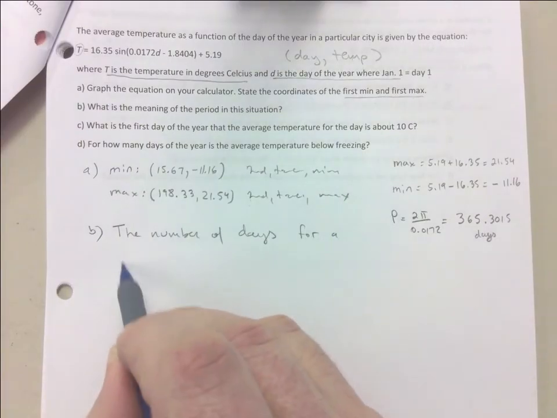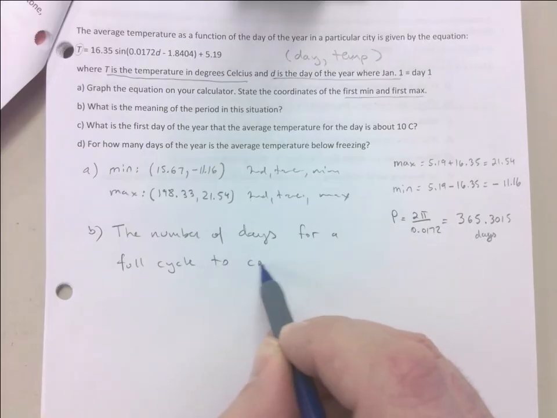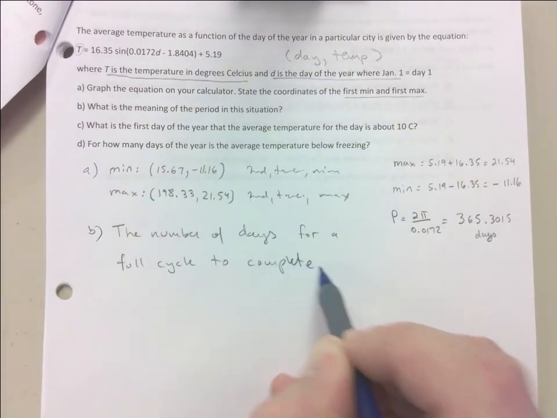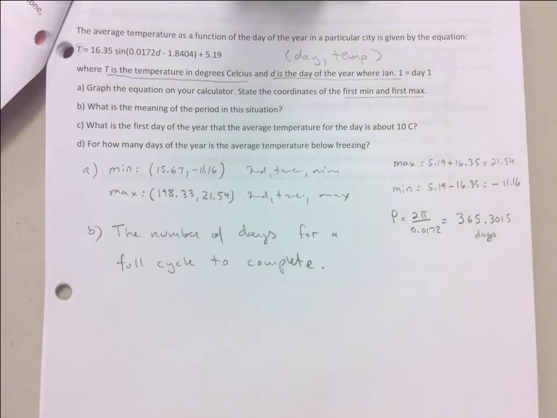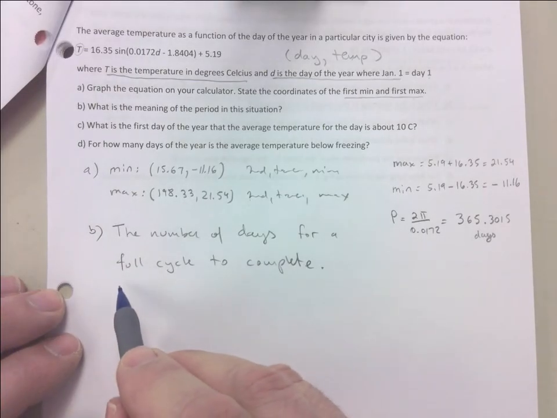For a full cycle to complete. And let's say this is the exam and you want to make sure that you come across like they know you know what's happening.